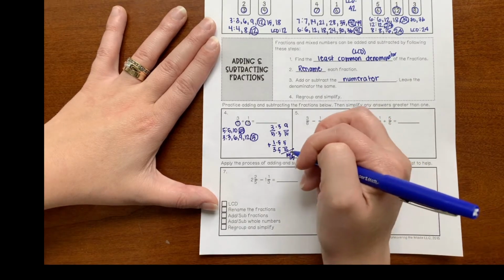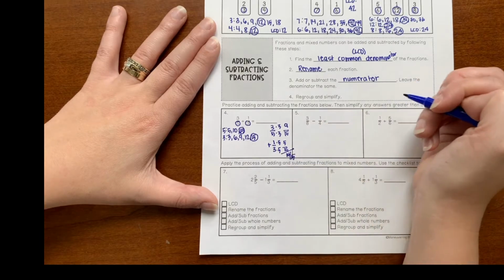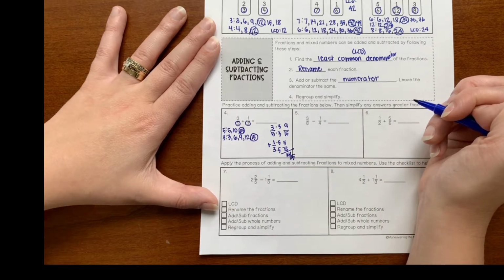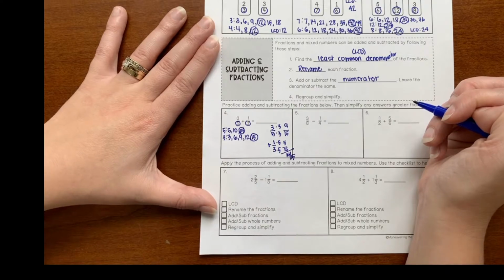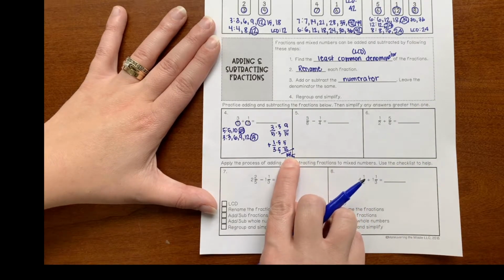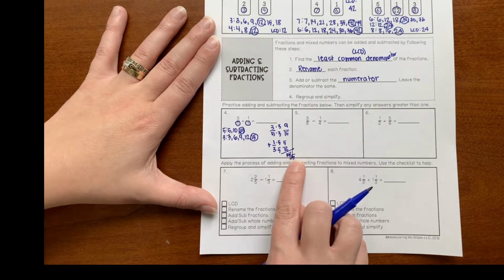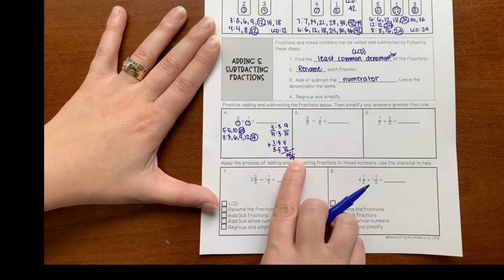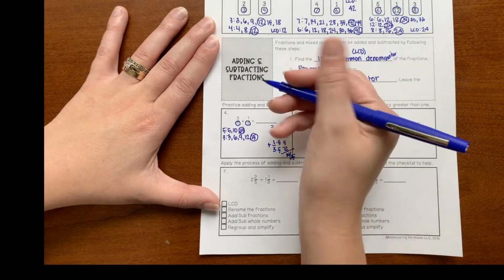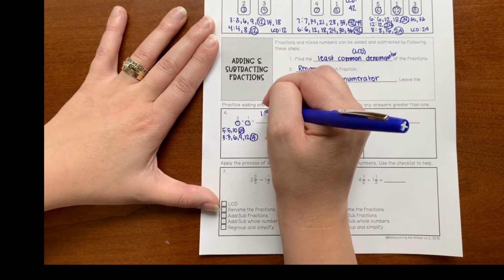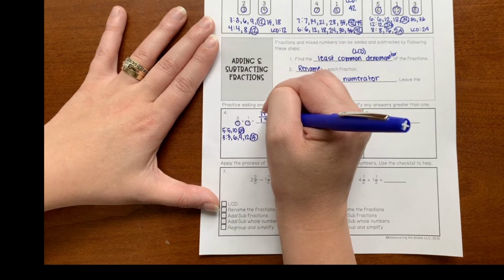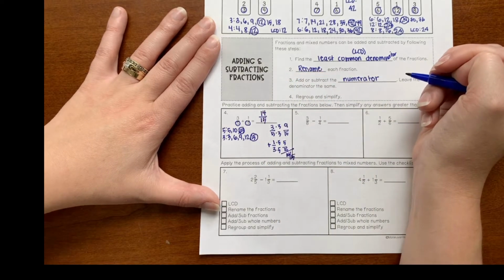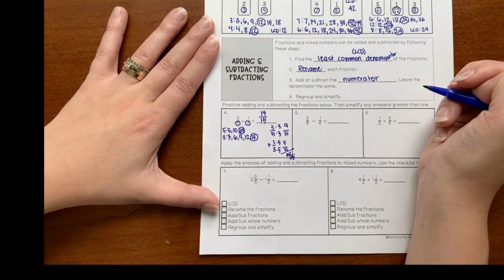Now I look at both of my numbers, 14 and 15, and I think, do they have anything in common? This is where I use my greatest common factors. And I know my factors of 14 are something like 7 times 2, and I know that 15 doesn't have a factor of 2, and it also doesn't have a factor of 7. So therefore that means this fraction is already simplified. So my answer to 3/5 plus 1/3 is 14/15.